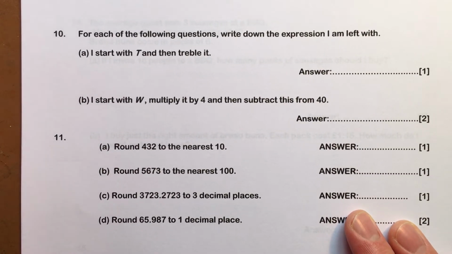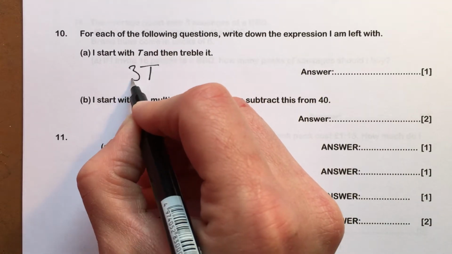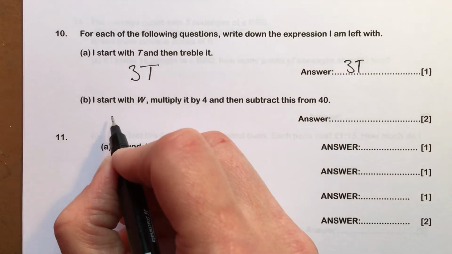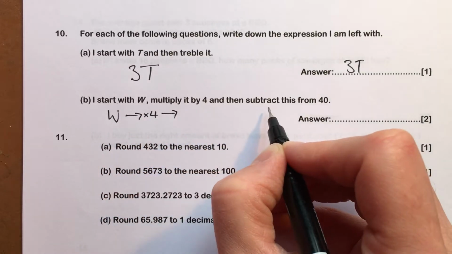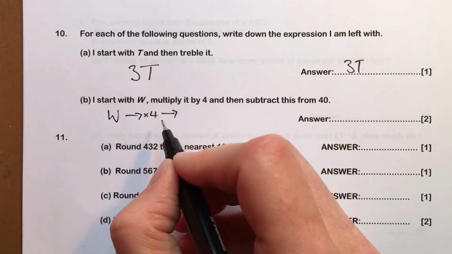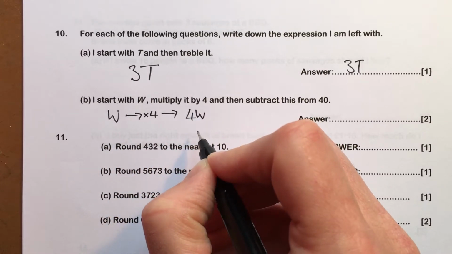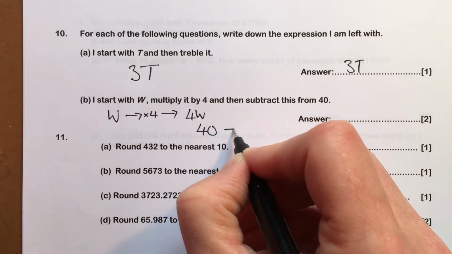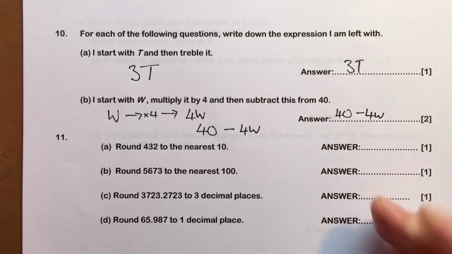Right, tiny bit of algebra here, tiny. I start with t, then I treble it. Done. 3 times t, or 3t. 3t is the answer you should give. I start with w, I then multiply it by 4, and then I subtract this answer from 40. Okay, so this isn't going to work as a methodology, but we know what w multiplied by 4 looks like. It looks like 4w. If I'm subtracting it from 40, it suggests I've already got 40, and I'm taking away 4w. Final answer, 40 minus 4w.